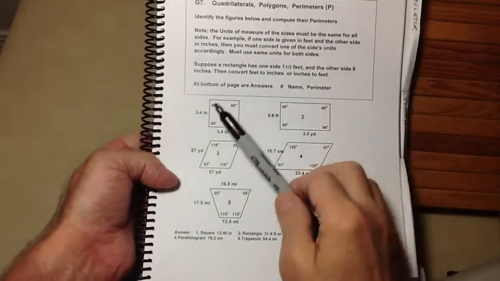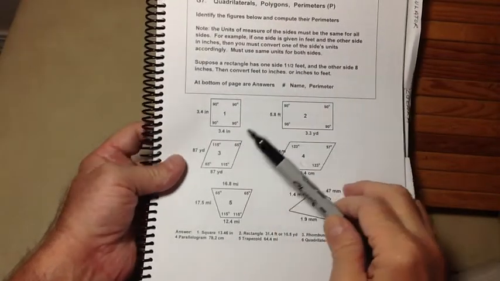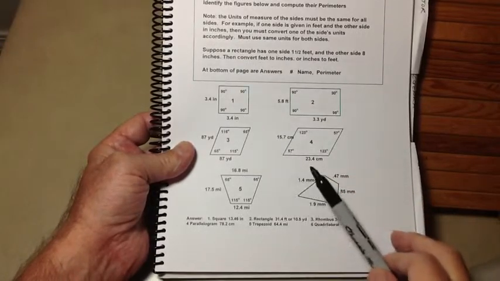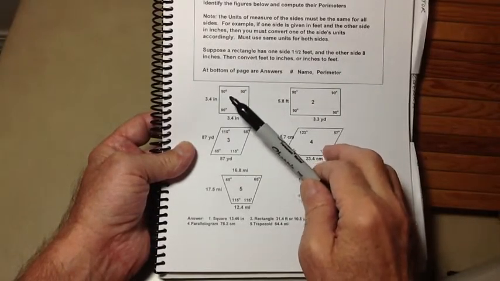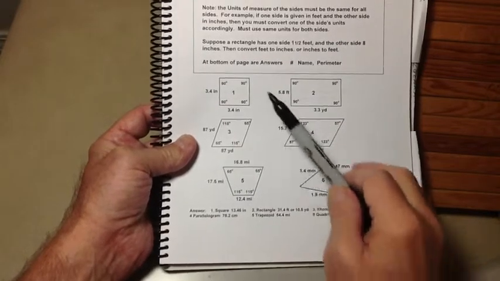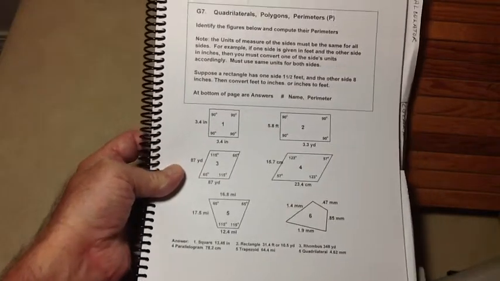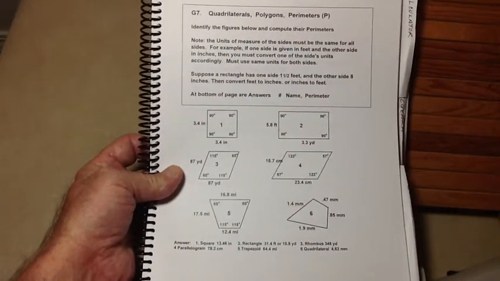This is something that has straight lines for its sides, but it's more than 3. It could be 4, 5, or more. We focus on quadrilaterals here. You have squares, rectangles, parallelograms, rhombus, trapezoids, and we talk about how to find the perimeters of these. And that's what we cover in G7 because this will be occasionally useful in practical math.